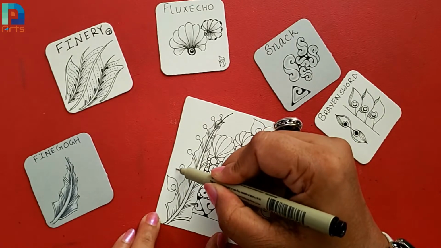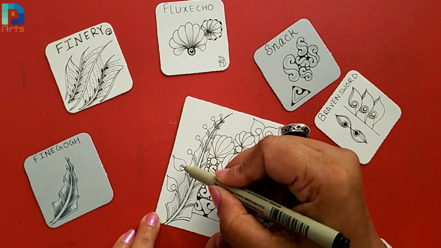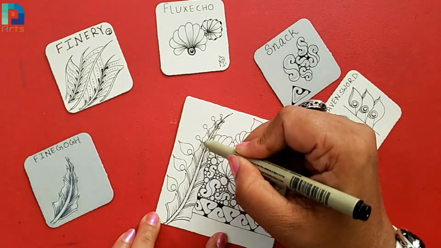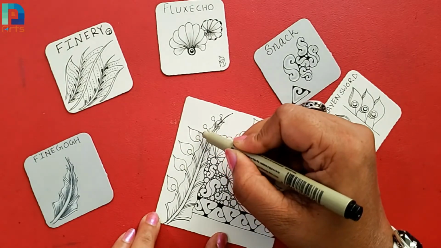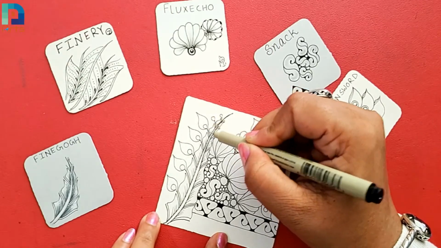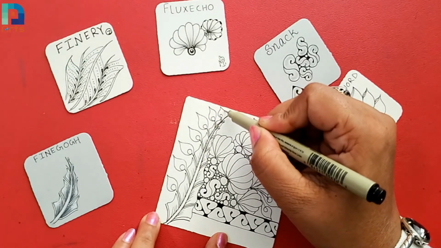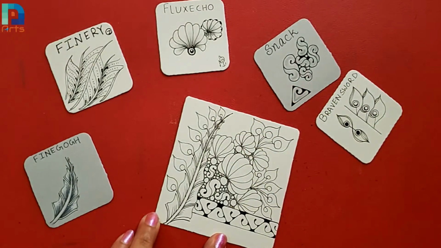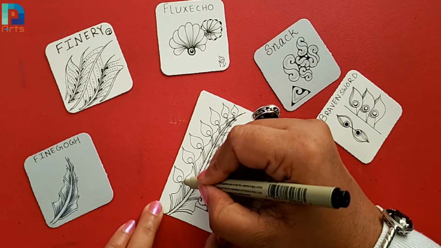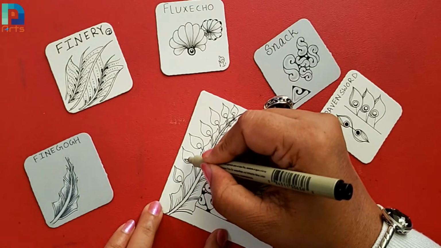So this is a combination of Fine Cog and the Braven's World. So I have joined these two tangles together. Now what I want to do, I want to add this double line here just on this side.